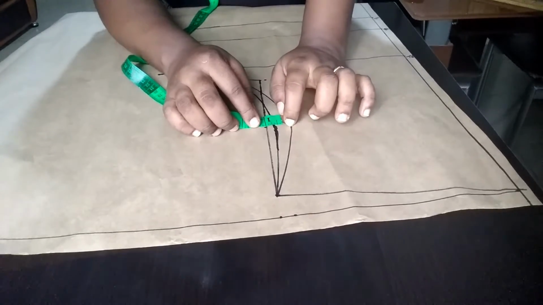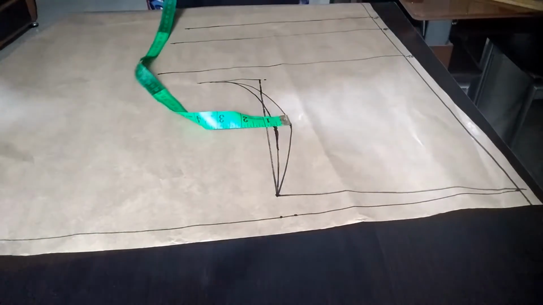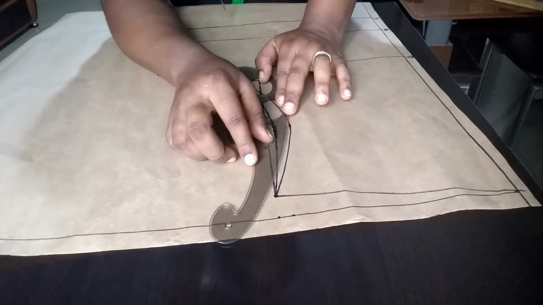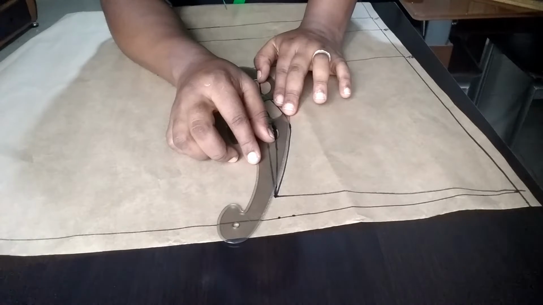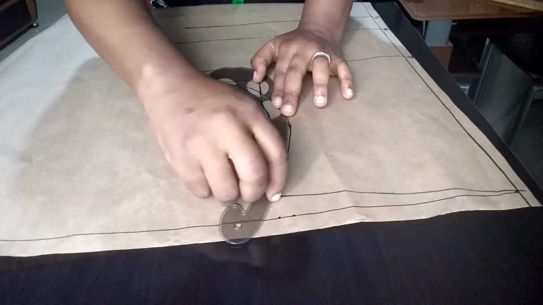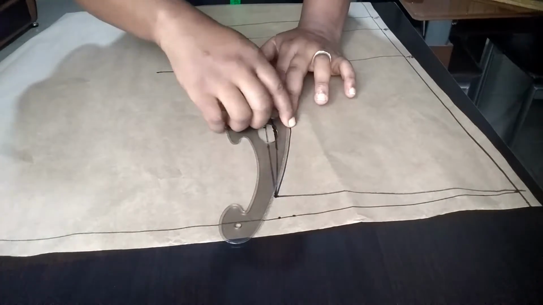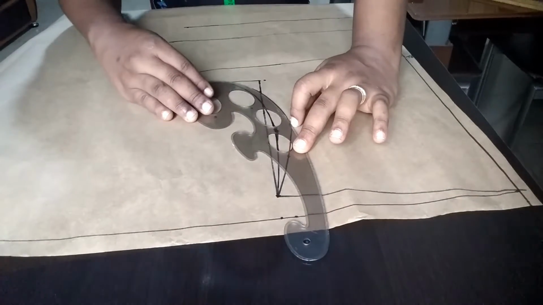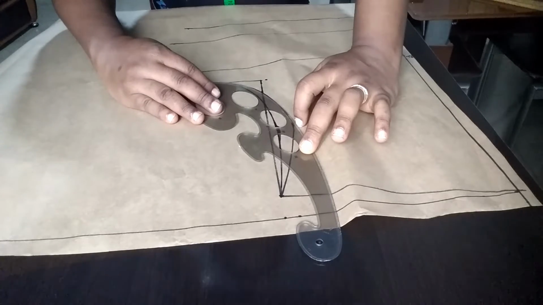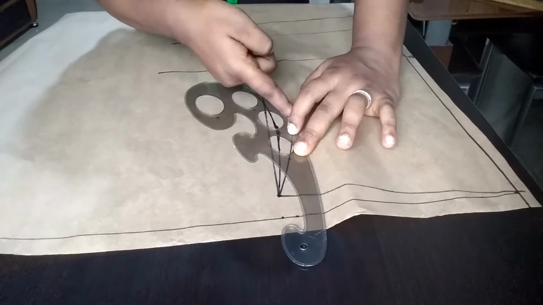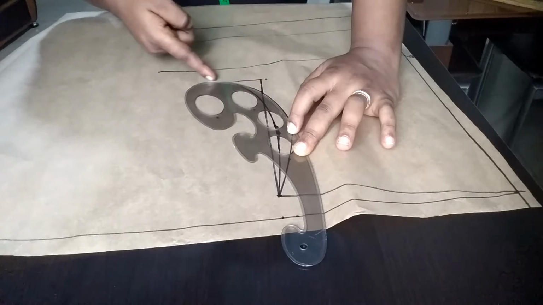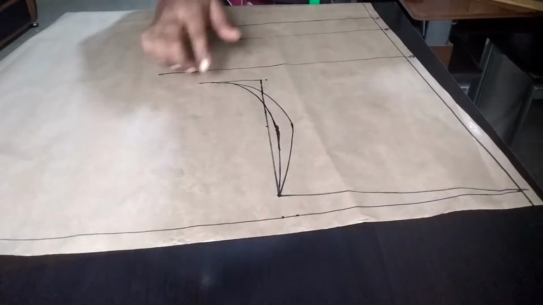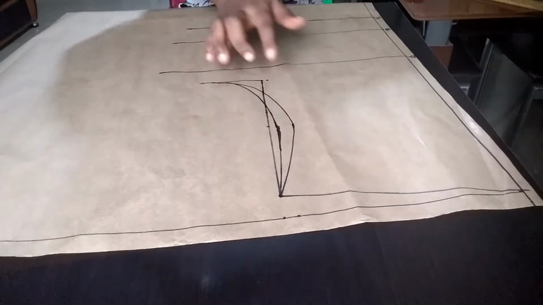Mark the point, then connect with your curvy ruler. When you get to that point, try to make your ruler a bit curvy there to get it accurately. So you curve it this way on that line. That's for your front armhole.